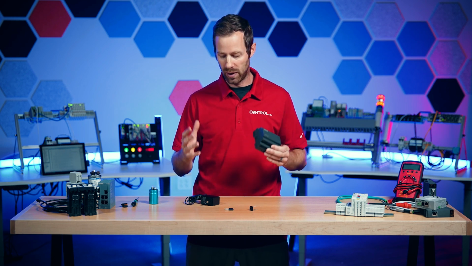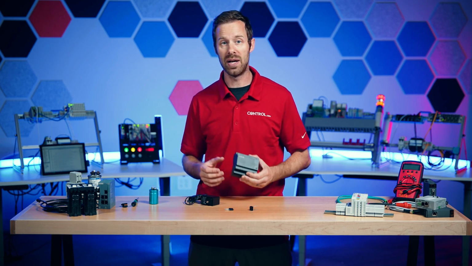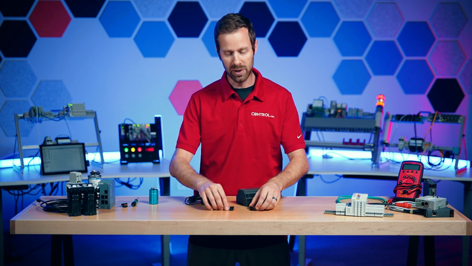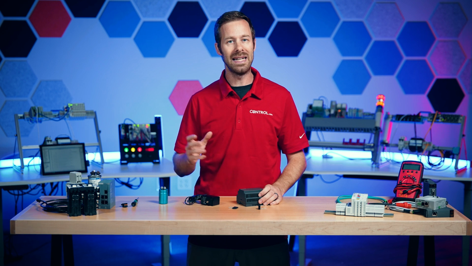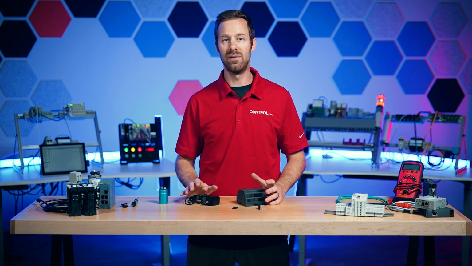It's found everywhere throughout, again, industrial and residential devices, and primarily it revolves around the use of these rectifiers and capacitors to be able to get the output that we really need to drive all of our devices.